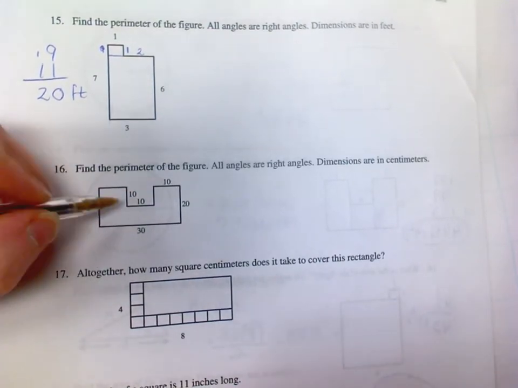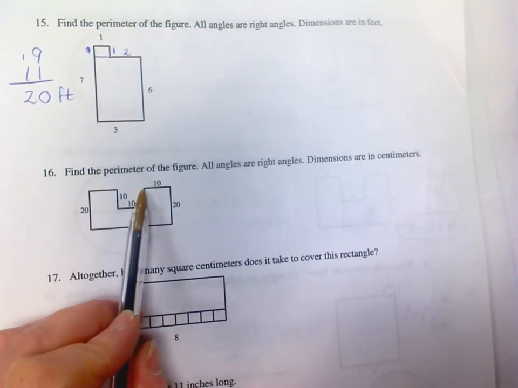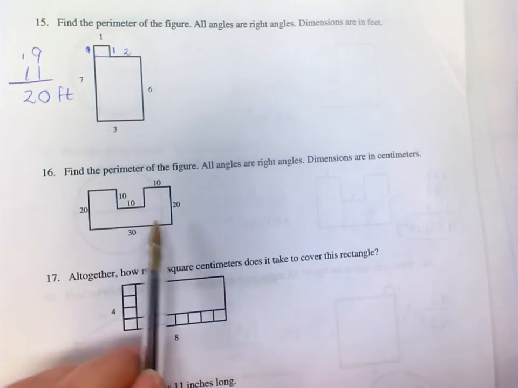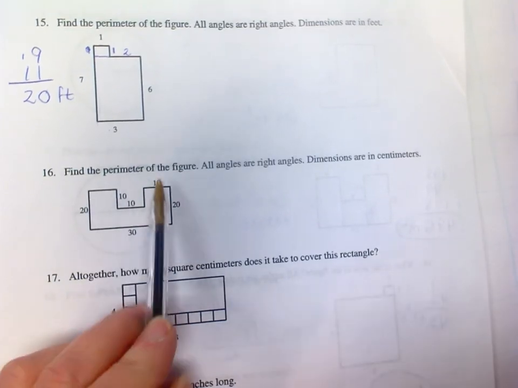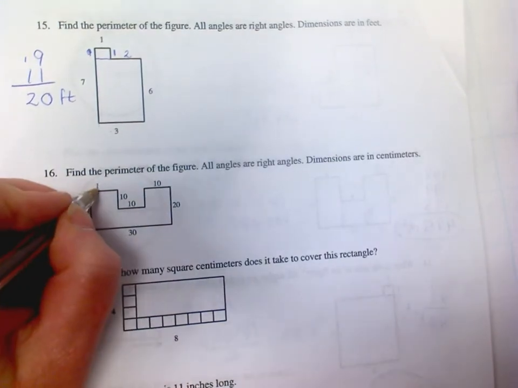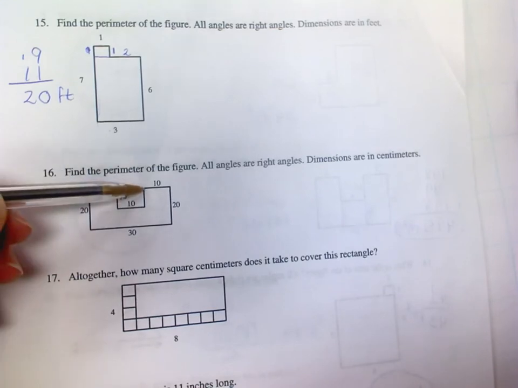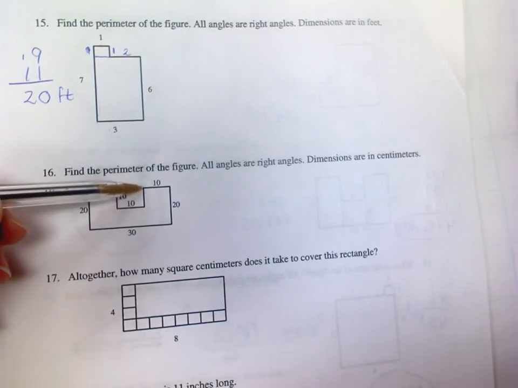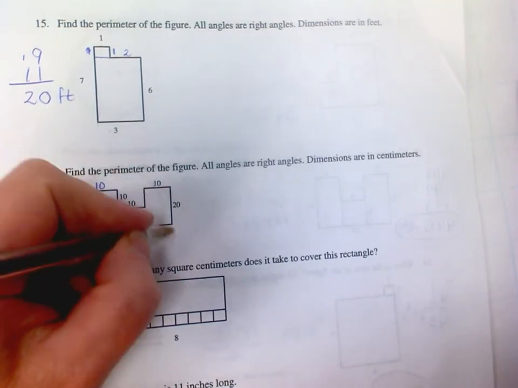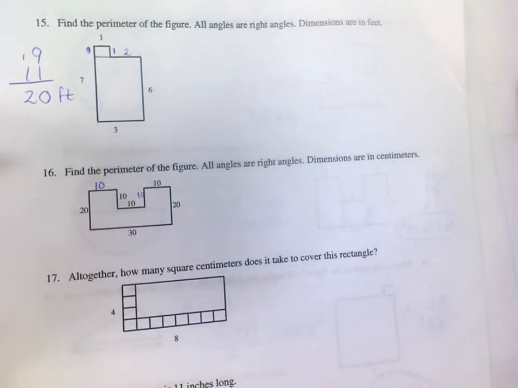Okay, well, I have two missing sides. I need to figure out what this is and what this is. So let's look at the horizontal measurements first. If that's 30, and that's 10, and that's 10, then that also has to be 10. And if this is 10, then this is going to be 10 as well. Because if that's 20, then 10 plus 10 is 20.